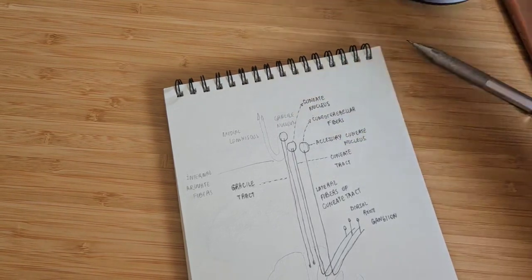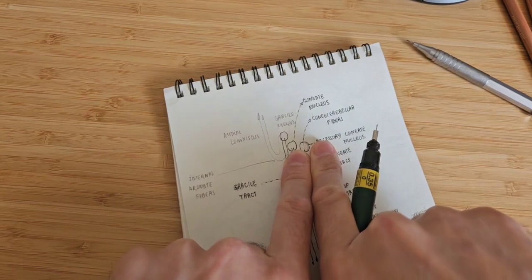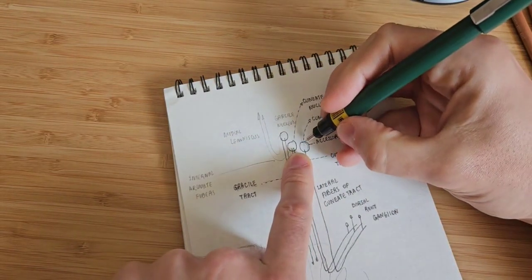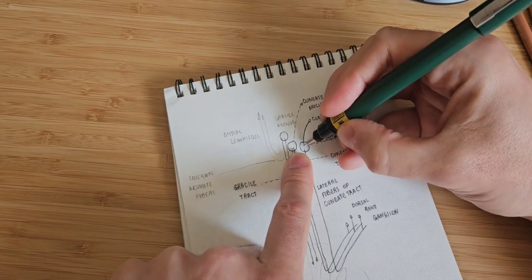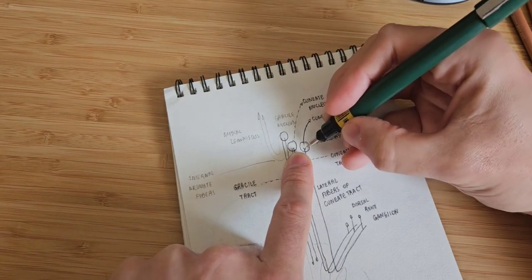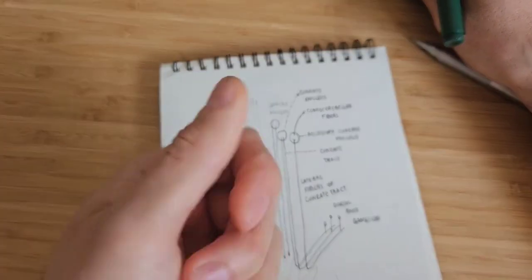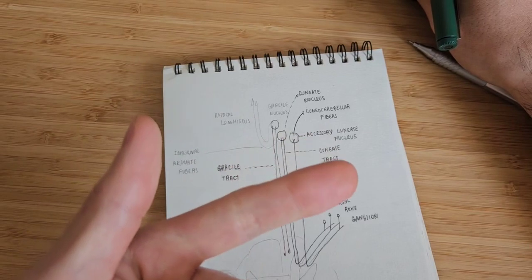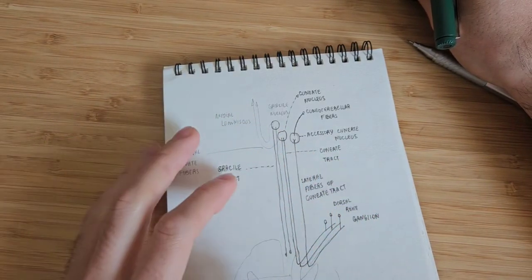Okay, and these fibers project from the cuneate nucleus to the cerebellum. So I can do this here. And they are important for motor coordination and balance, and also integrate sensory information with motor commands.